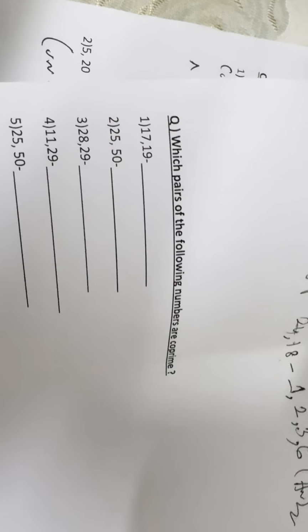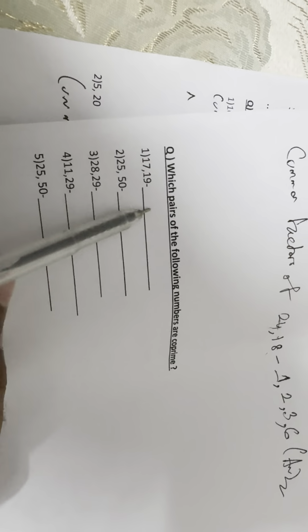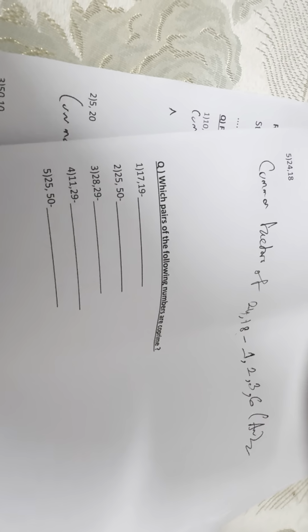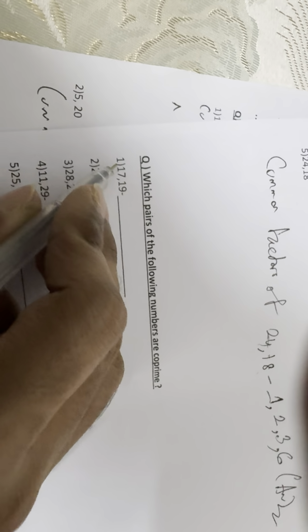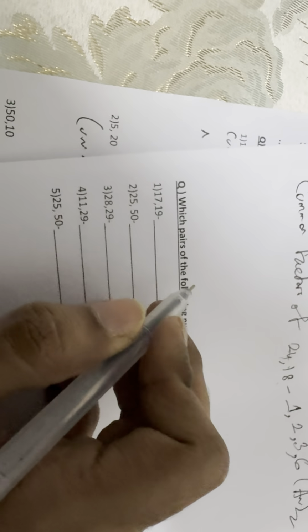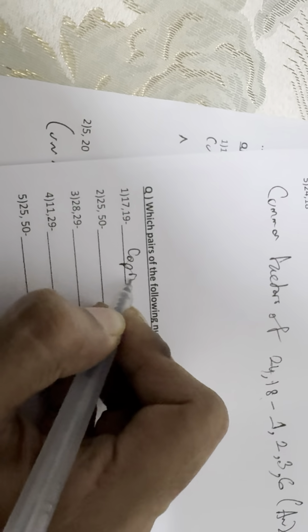So now everyone look over here. Which of the pairs are co-prime? We all know co-primes are numbers that can be divided only by 1 and themselves. First one, 17 can only be divided by 1 and 17, and 19 can only be divided by 1 and 19. So this one is co-prime.